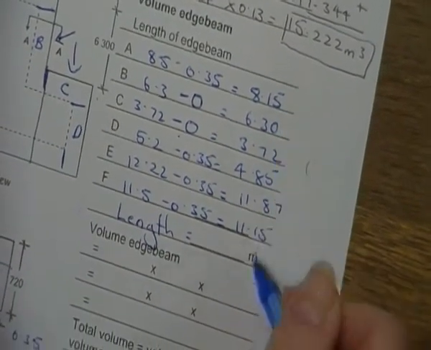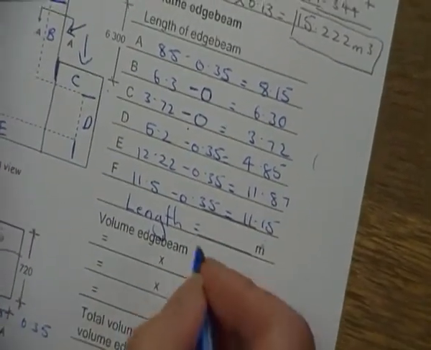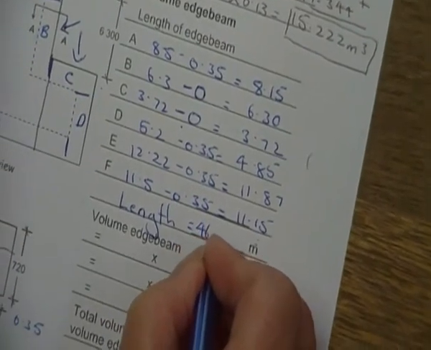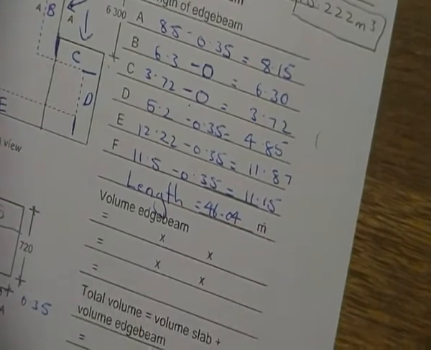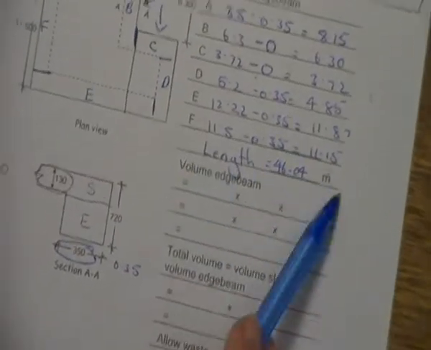And when we total all those figures, it should be 46.04. Okay, so that's my length of my footing.